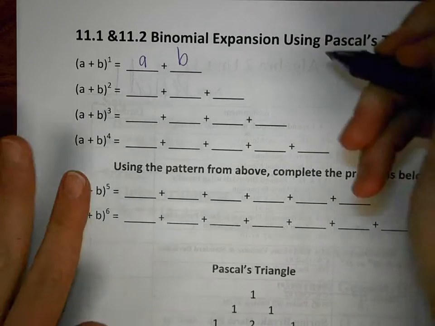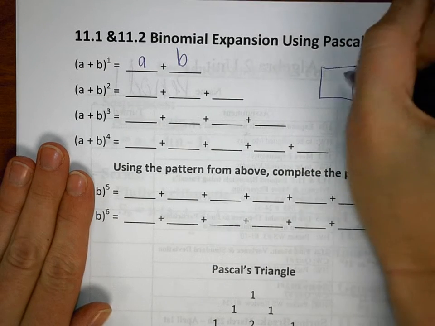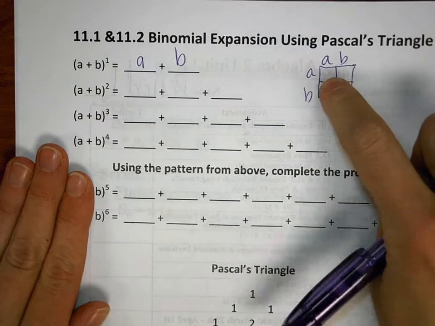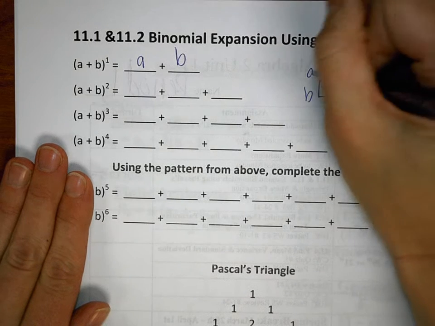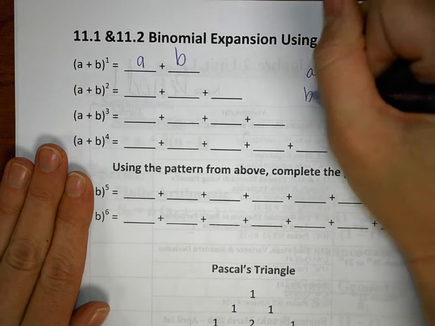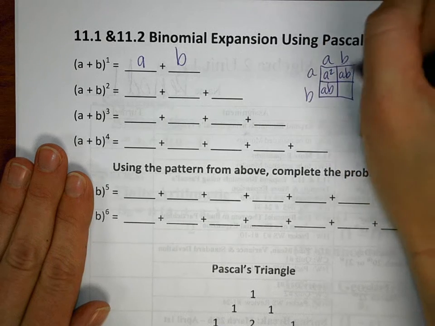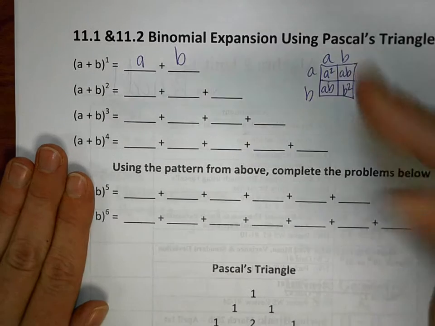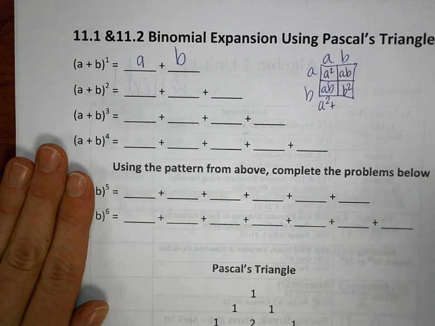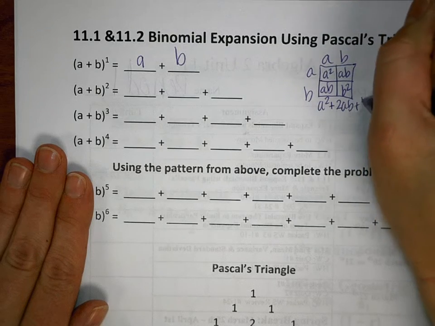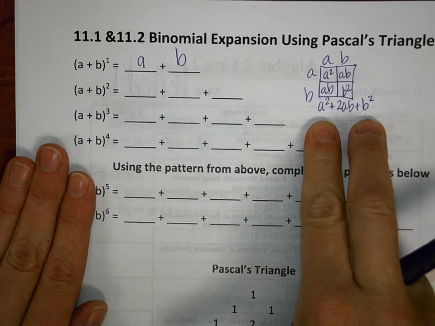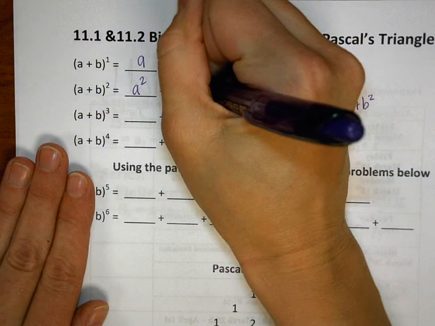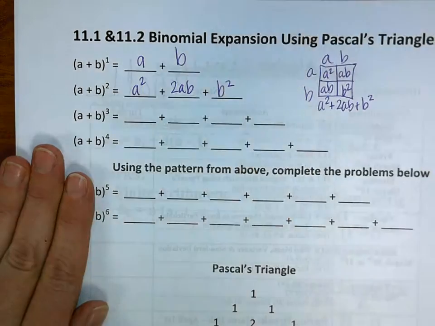You can do your box. Exactly. So let's go ahead and do that to the side here. I'm going to make a box, and we have a and b, and a and b. When I multiply a times a, I get a squared. A times b is ab. A times b is ab. And b times b is b squared. Simplifying, we end up getting a squared plus 2ab plus b squared. So we're going to write this answer right here, where it has these three terms: a squared plus 2ab plus b squared.